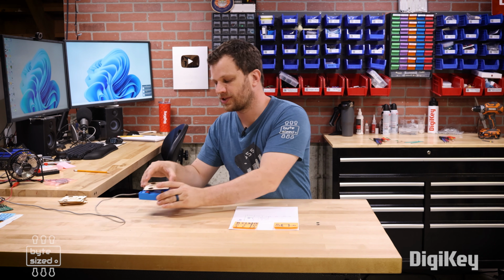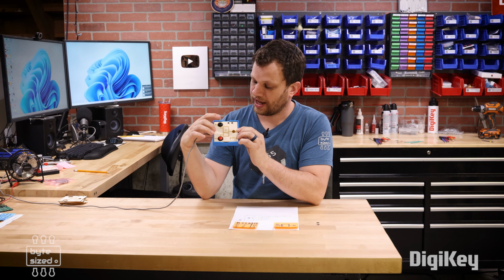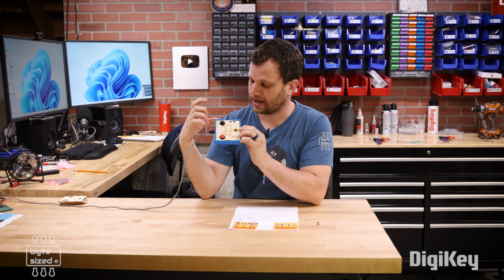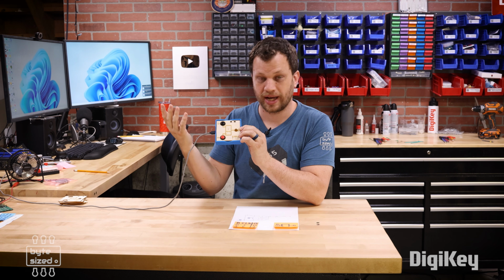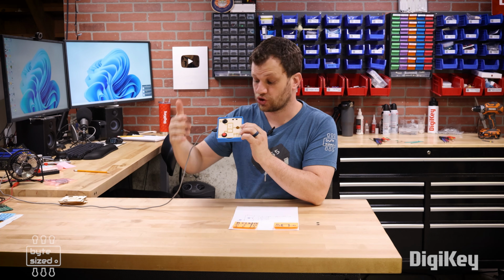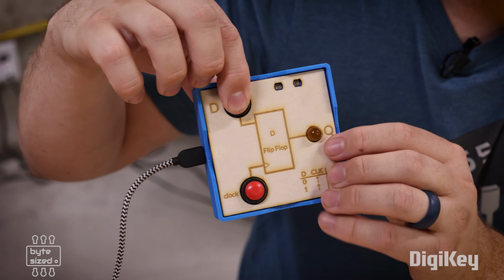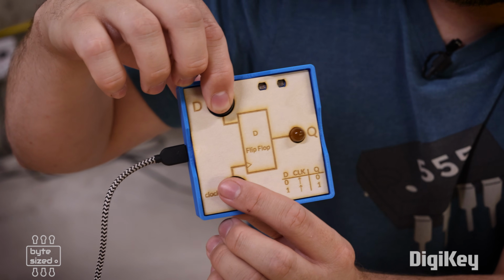Let's take a look on the digital logic sandbox. I insert that card and we have a D input and our clock input. So right now it's doing nothing. And even if I press the D input, nothing happens because there's no rising edge on the clock. So I'm gonna hold down D and give ourselves a rising edge of the clock.